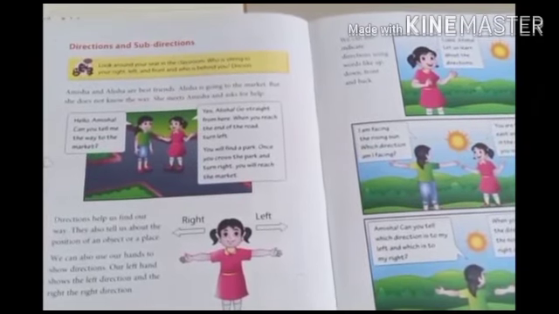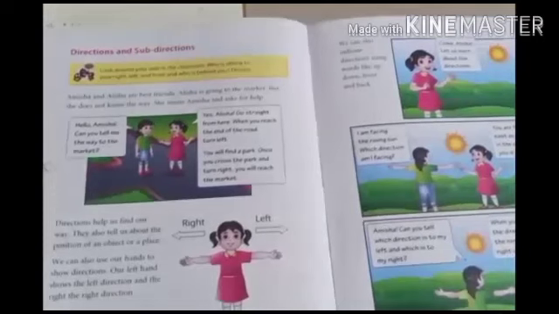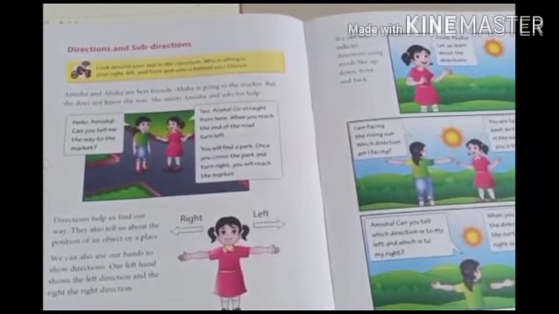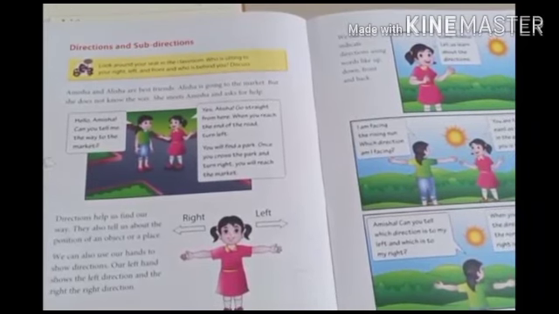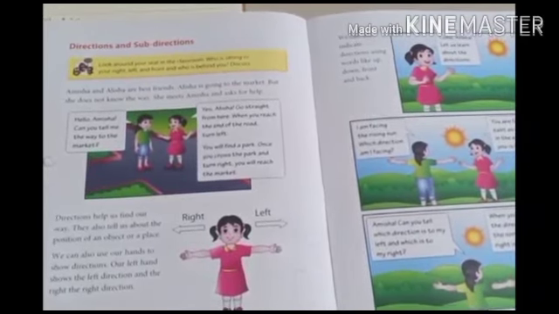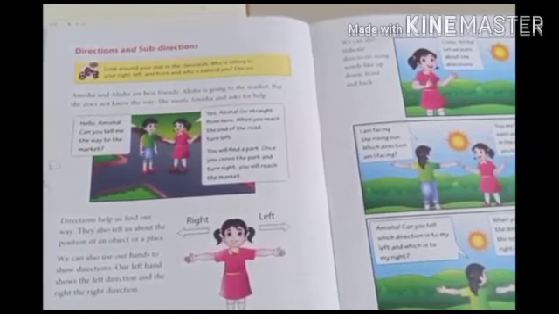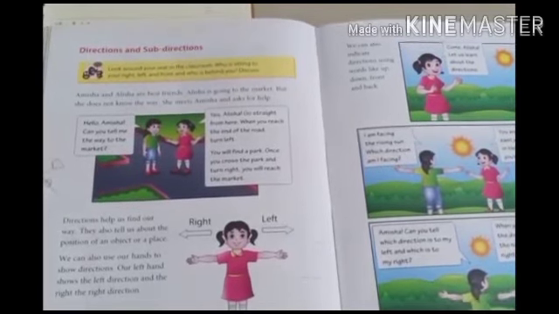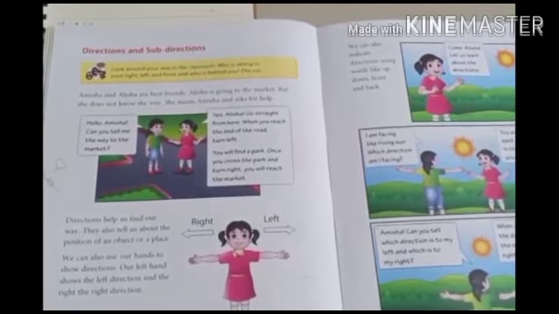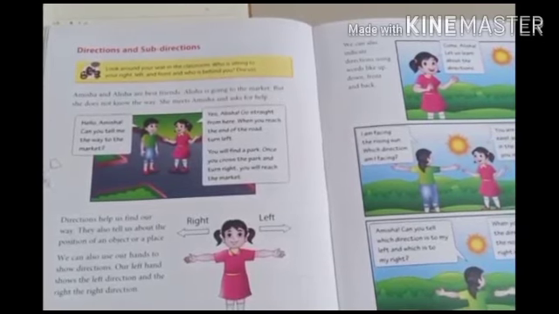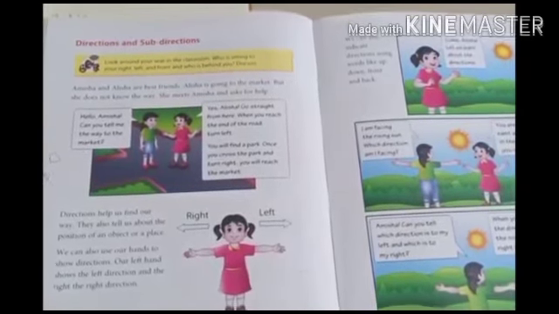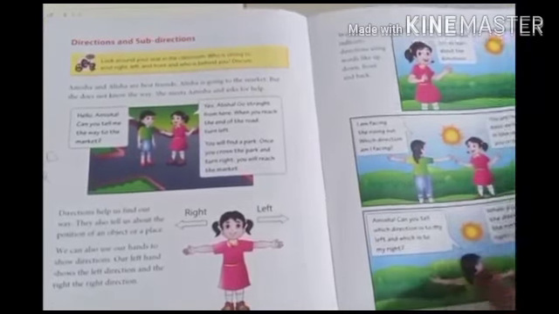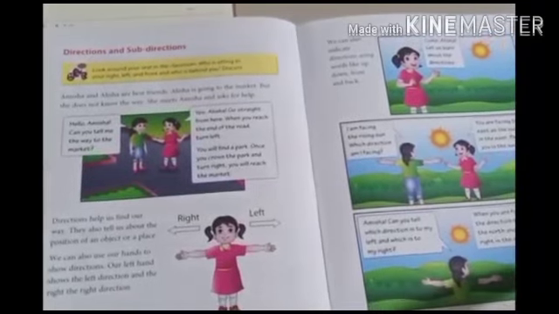So what are the words that we have come across that show us directions? Do you remember? The words are right, left, up, down, front, back, behind, forward, isn't it? So these words help us to find the directions, right?